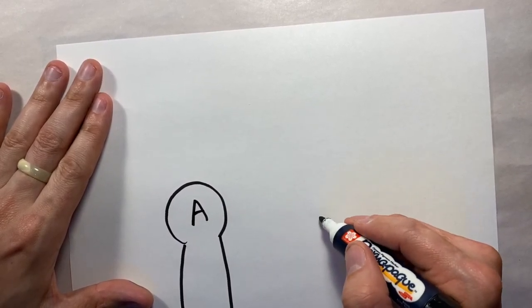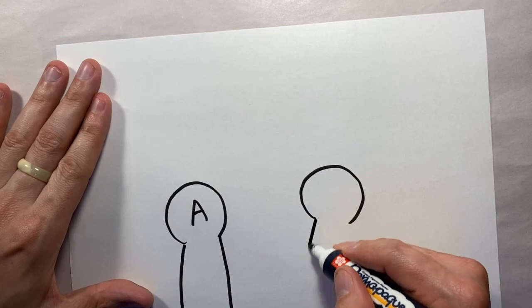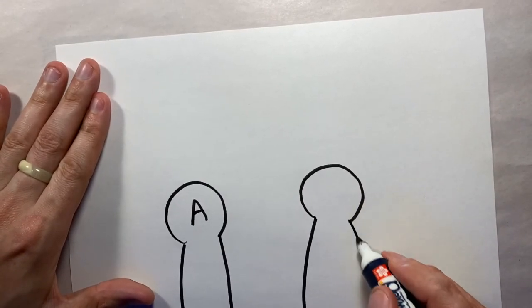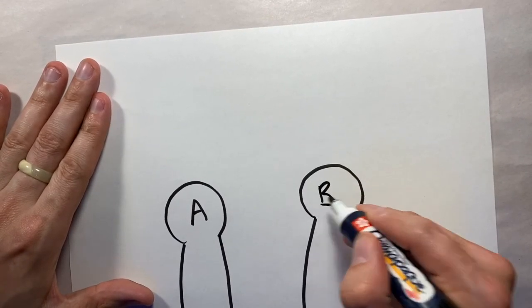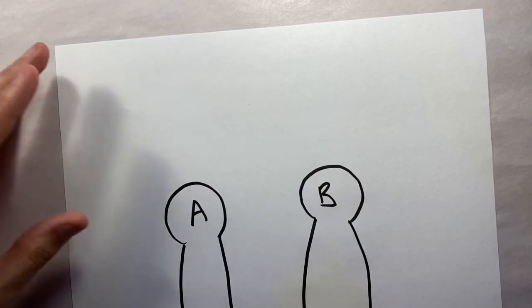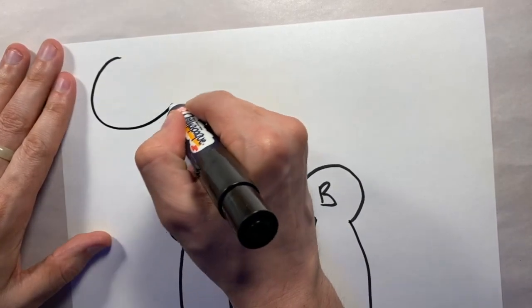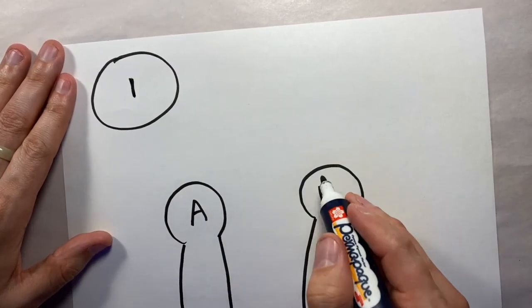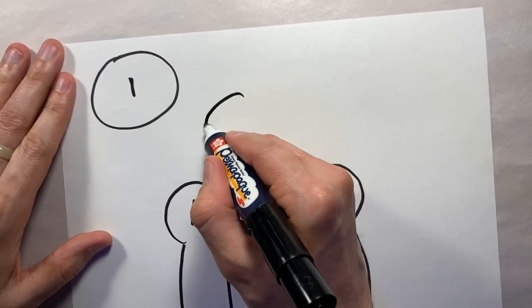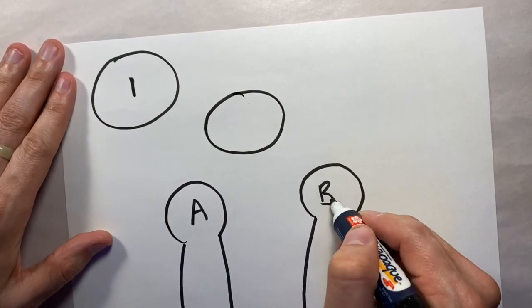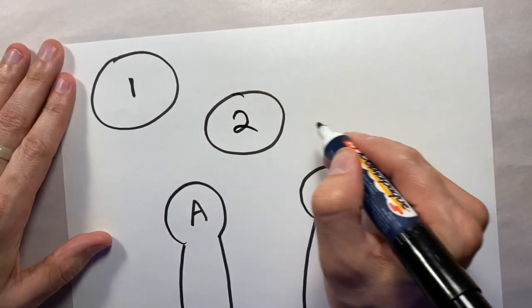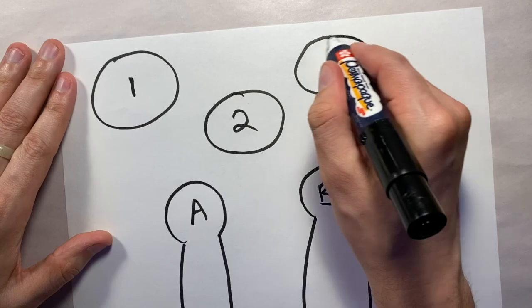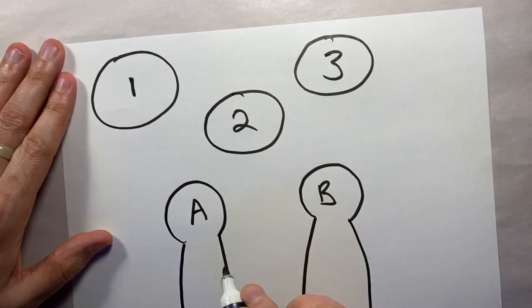We got person A, person B, and person A is going to start off the conversation, so they're going to have number 1. Now person B is going to be saying something, number 2, and we will have person A's retort right here.